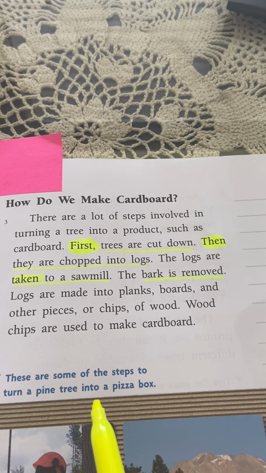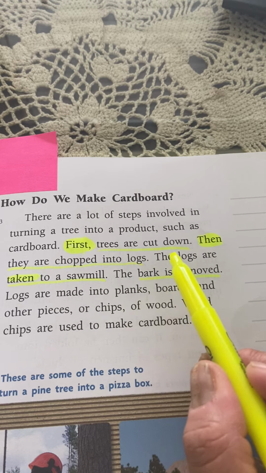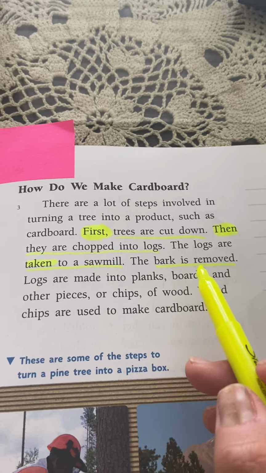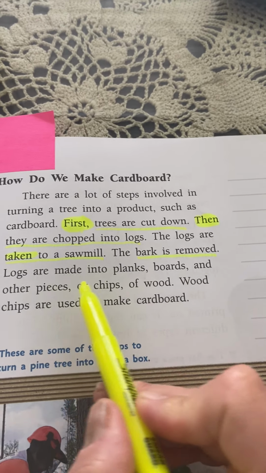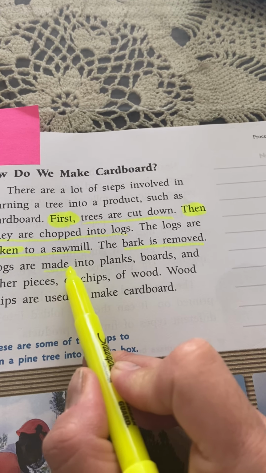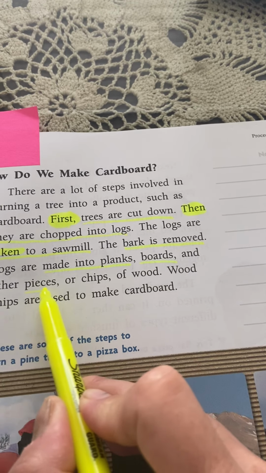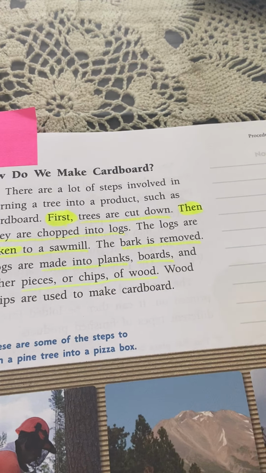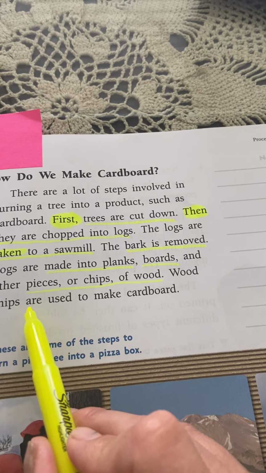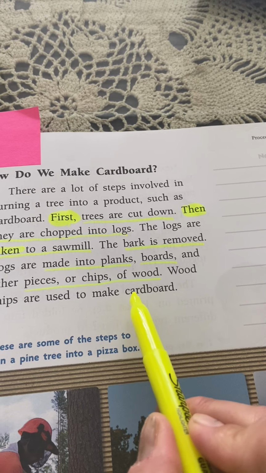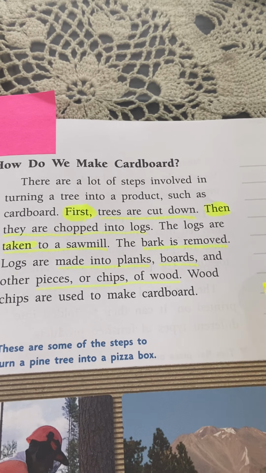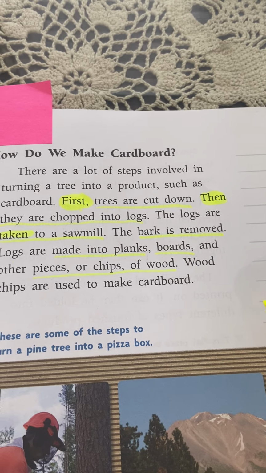So after the bark is removed, the bark, boys and girls, as remember, is what covers the outside of the tree. After the bark is removed, the logs are made into, let me underline that, planks, boards, and other pieces or chips of wood. Wood chips are used to make cardboard. So they use the wood chips to make cardboard.